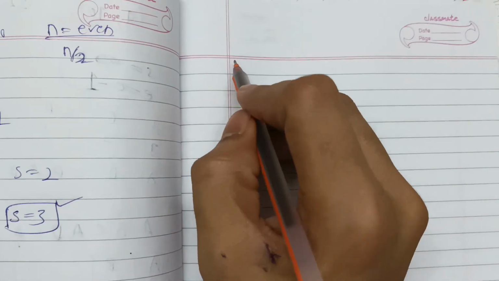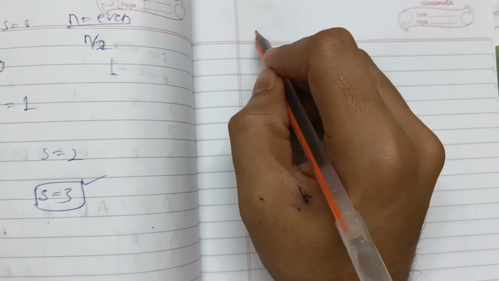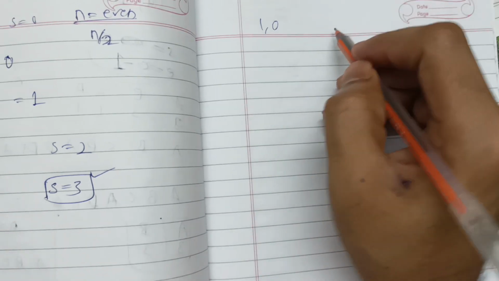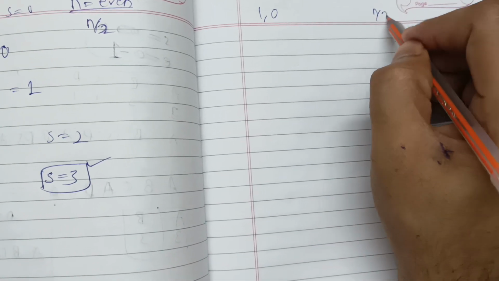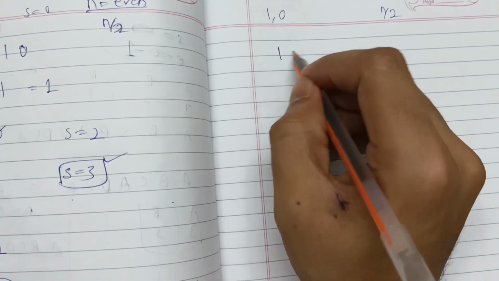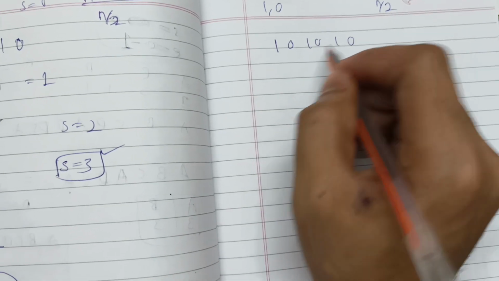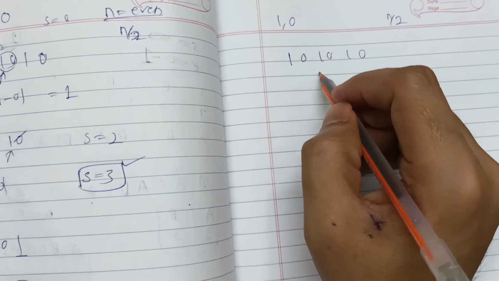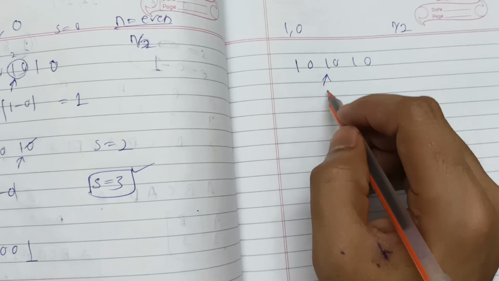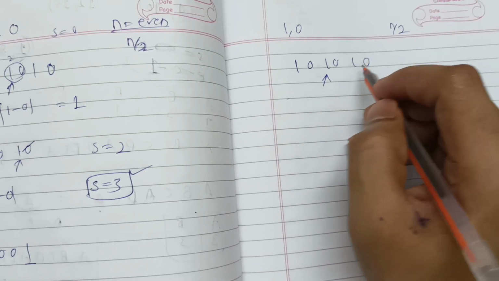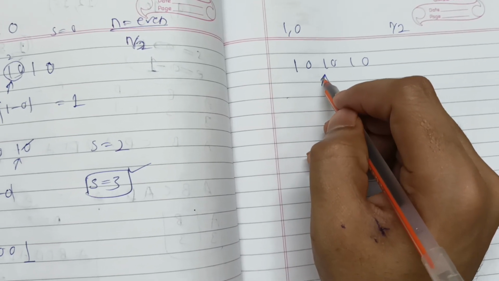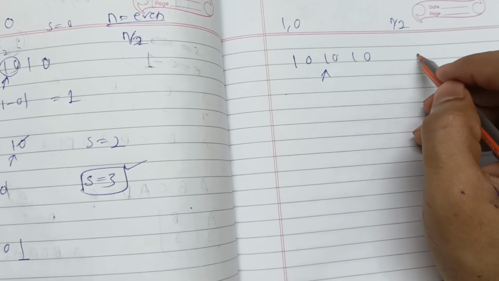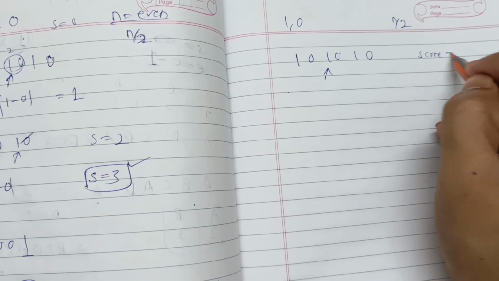So the question says you are given a binary string of 1 and 0 and you have to perform the operation n by 2 times. The operation is, if you have 1 0 1 0 1 0, you have to choose an index I. Initially your score is 0.